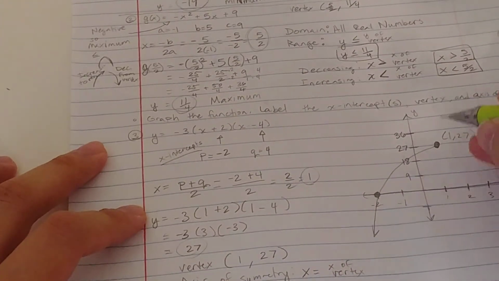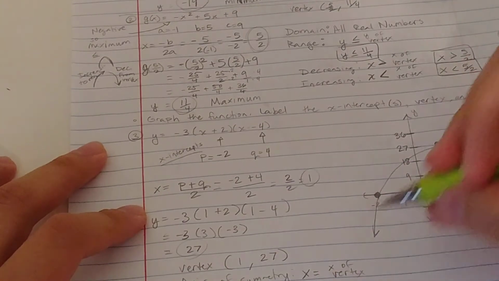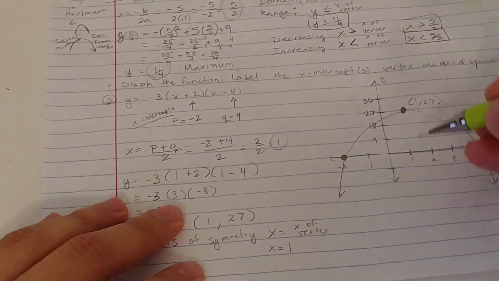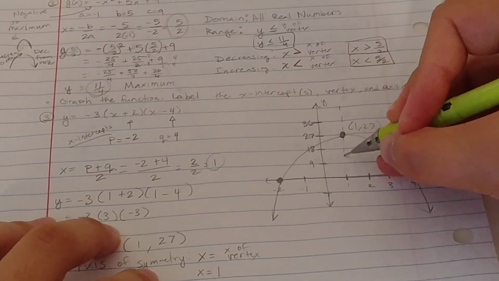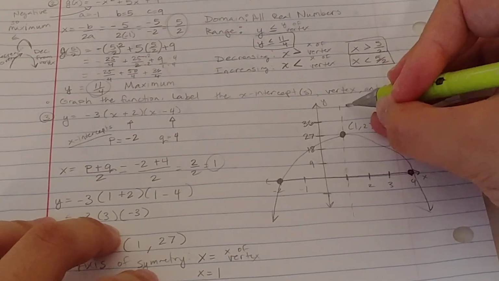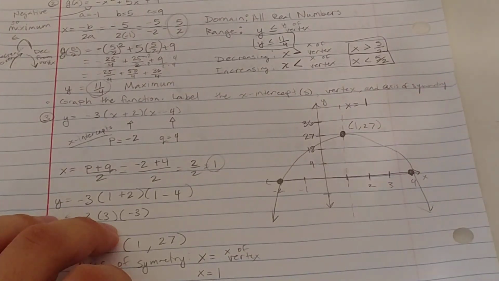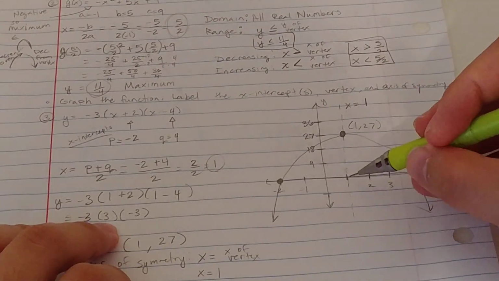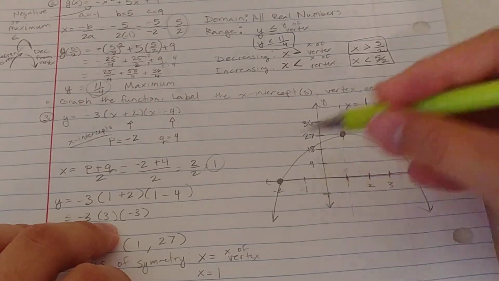Looks good. That just means we're going to draw a vertical line right down the vertex. So x equals 1. And that's our graph. Is it right? Yeah, look at this: 1, 2, 3. 1, 2, 3. Looks good.